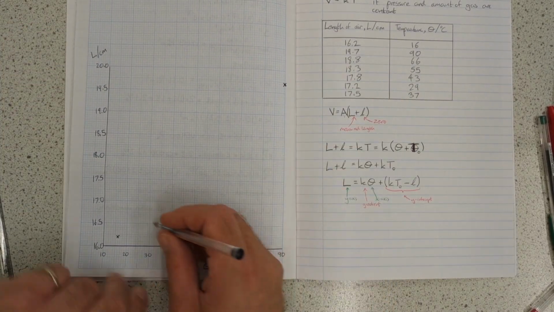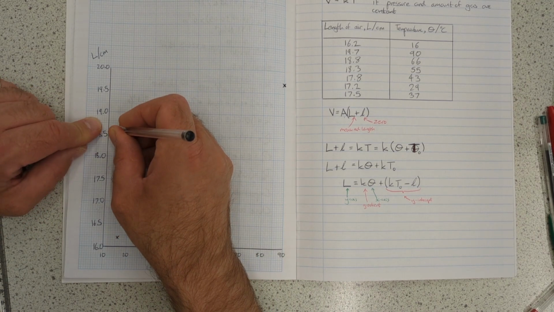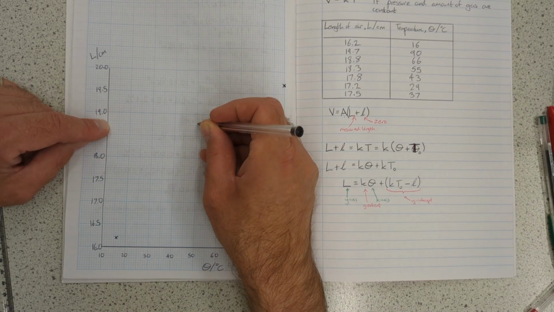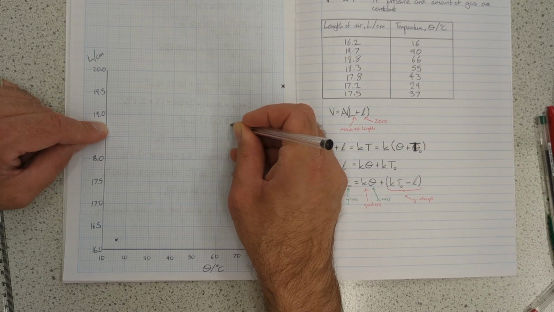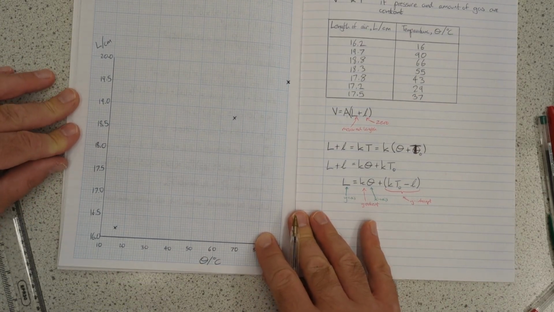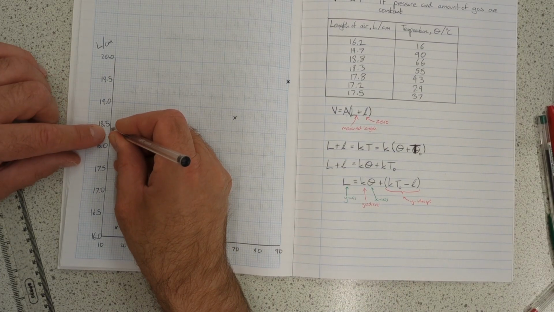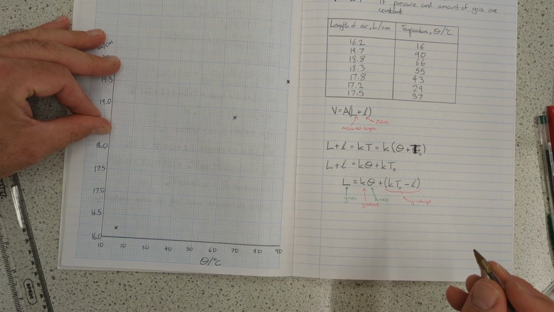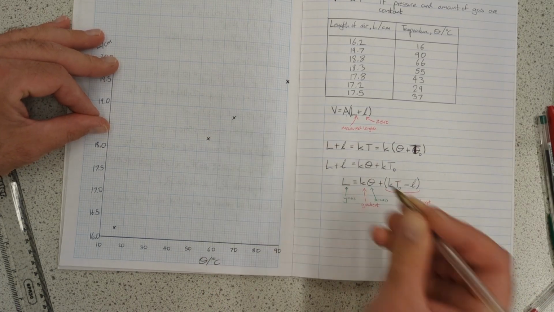Right, 18.8. 18.8, that's there. And 66. 55, 66, that's there. Hey, that's looking pretty straight so far. Nice. 18.3. 3 is going to be there. And 55. That's looking very straight.